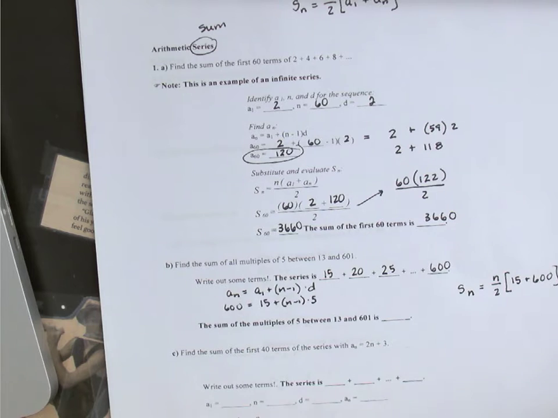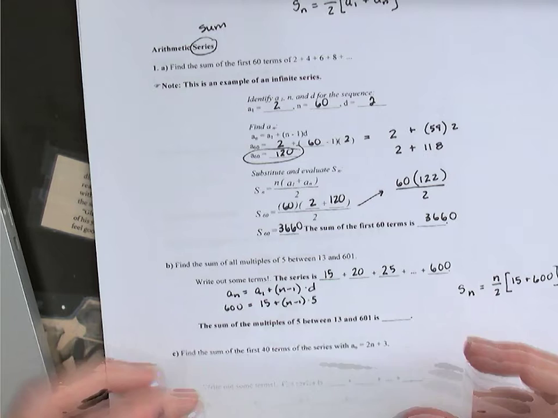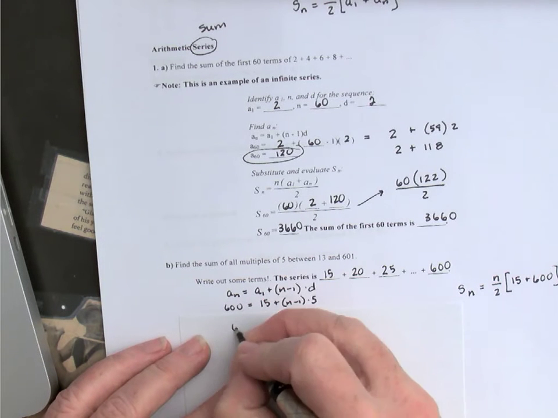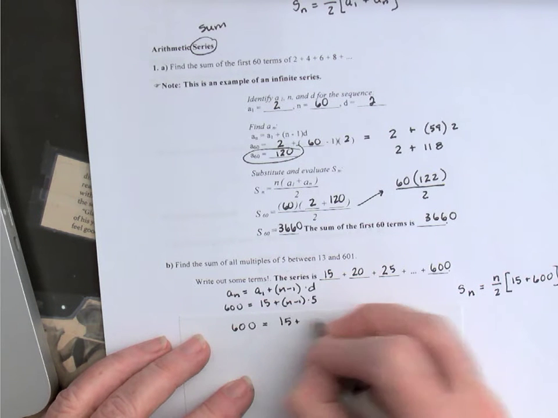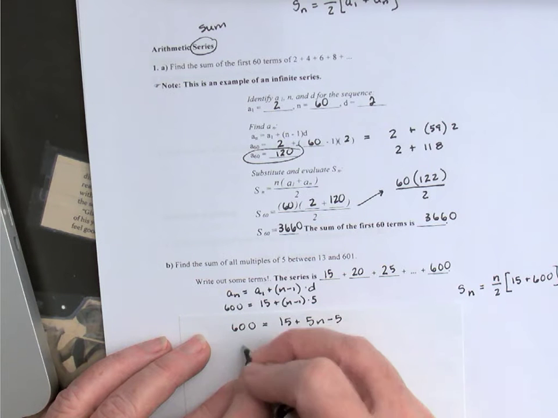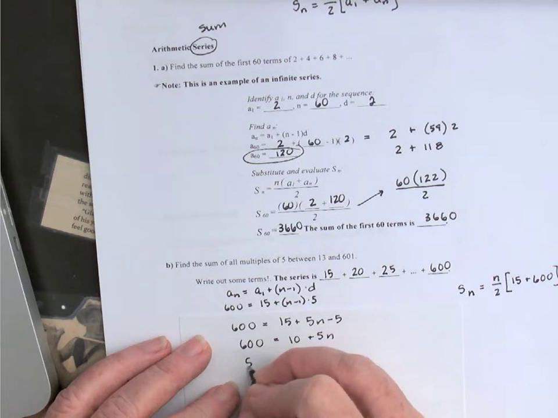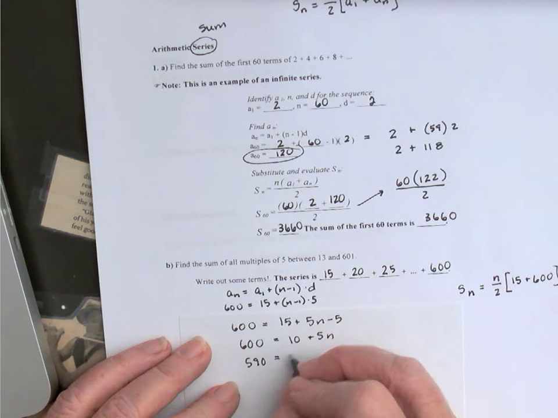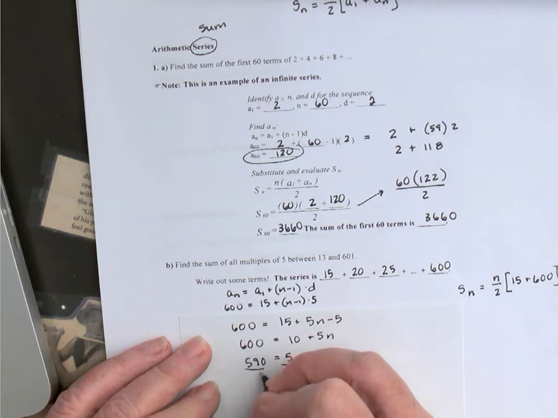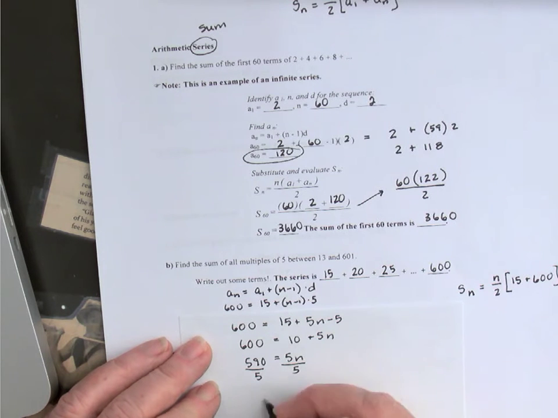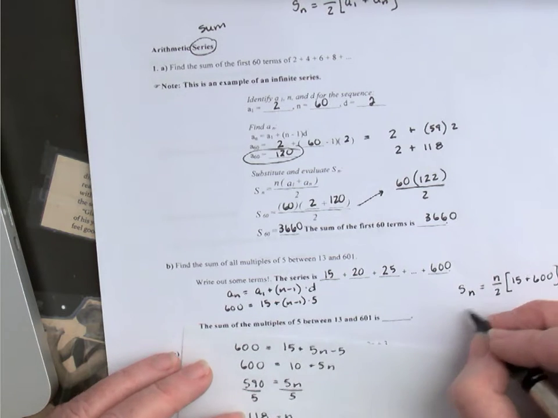So I'm going to do this on a little extra sheet of paper here. I am going to have 600 equals 15 plus 5n minus 5. 600 equals, clean up this side, 10 plus 5n. 590 is equal to 5n. And if I divide both sides by 5, that's going to give me n equals 118. N is 118. So now I can go back to this formula.